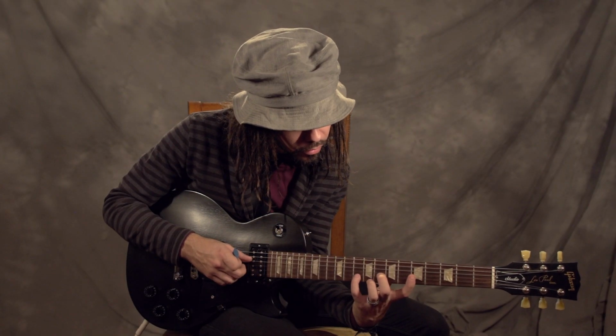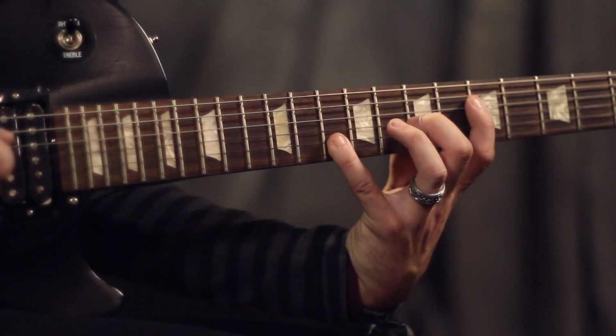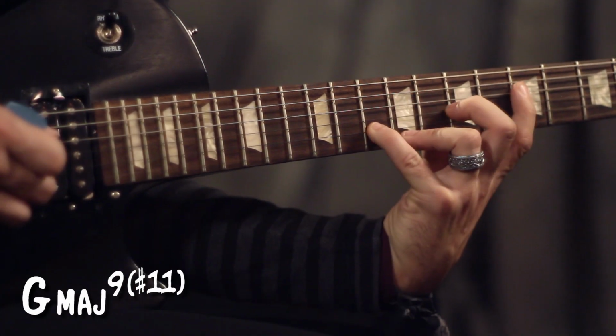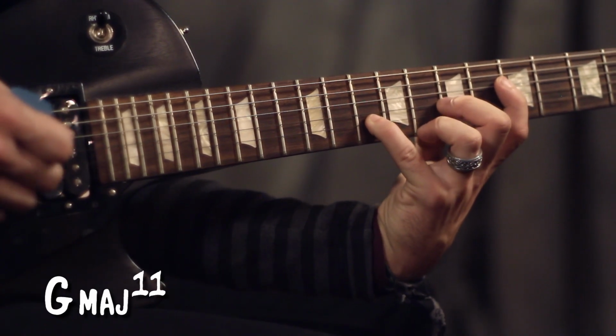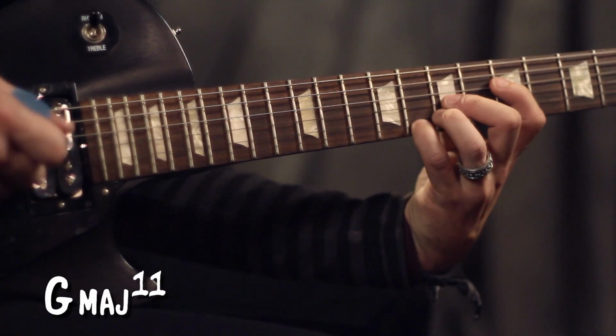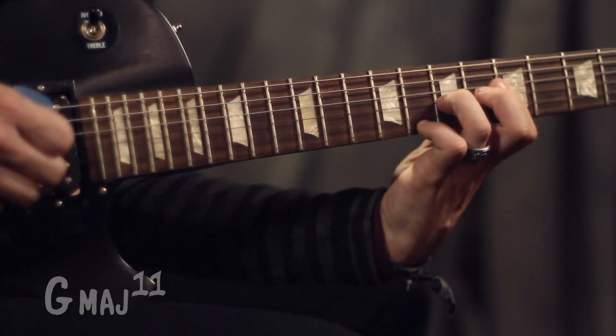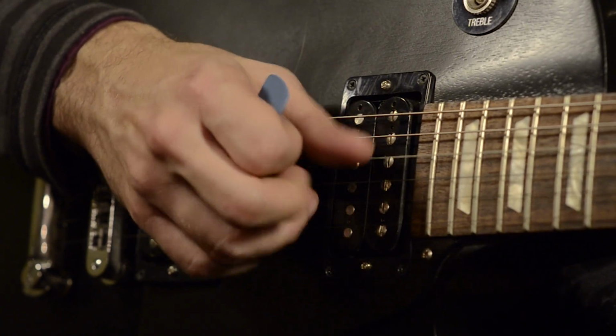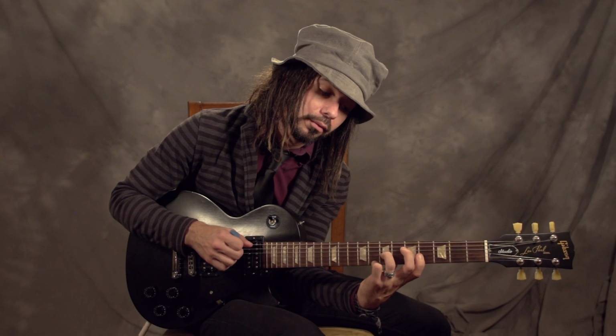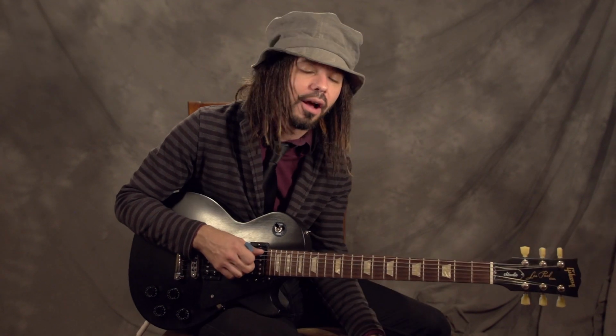Their possibilities are just endless. So you've got one more set of strings. There's the sharp 11. There's the 11. All right. Now we're going to do 13s, and then we'll be almost done.